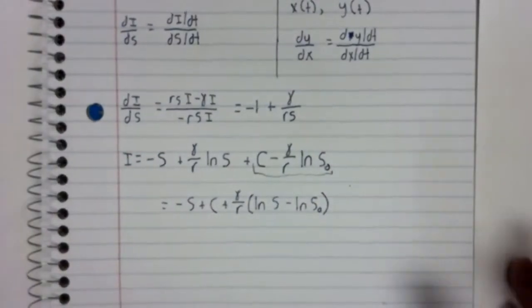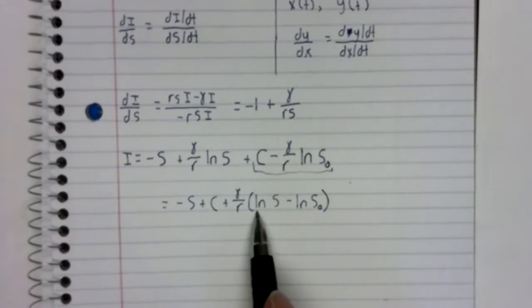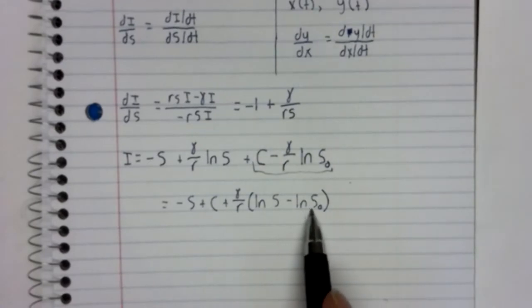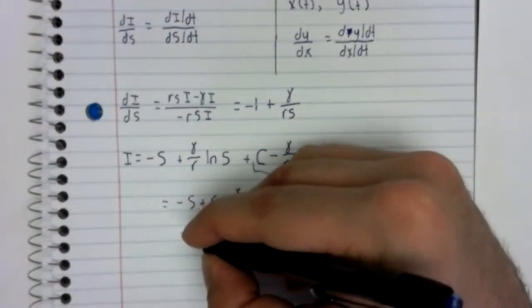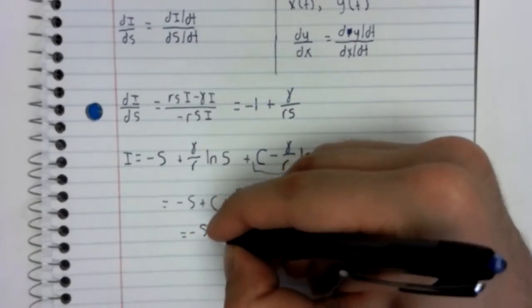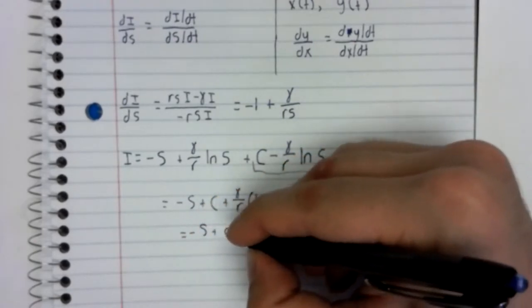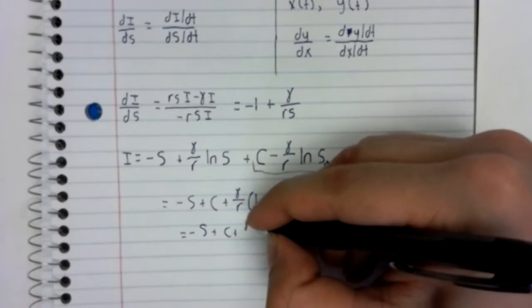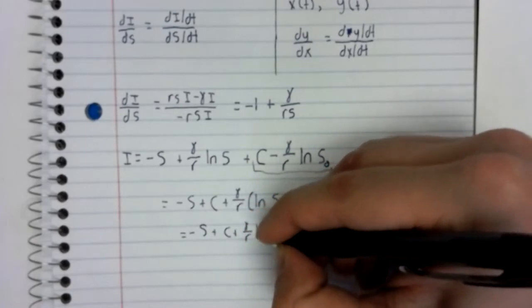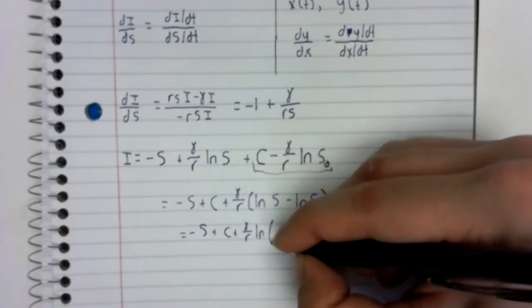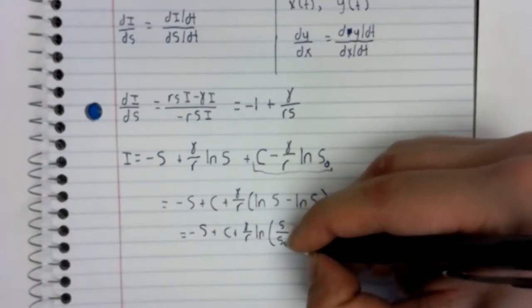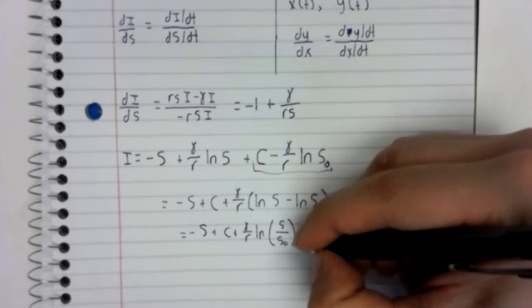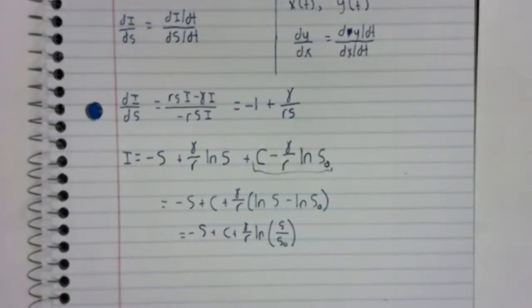And then the difference of two logarithms is the logarithm of the quotient.